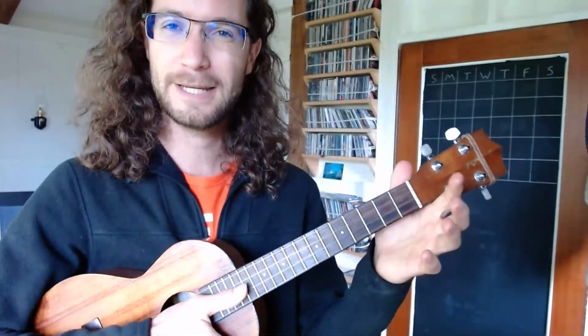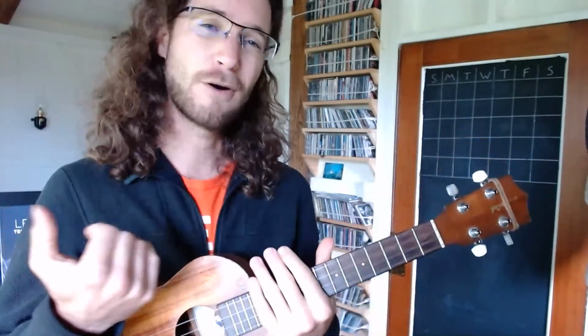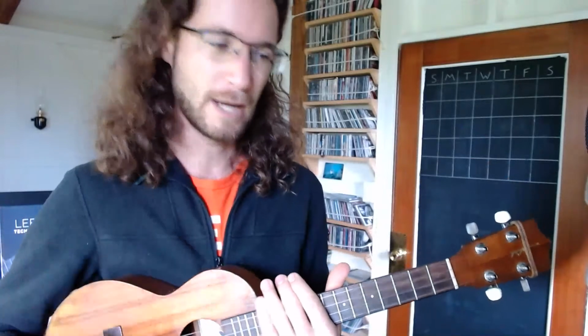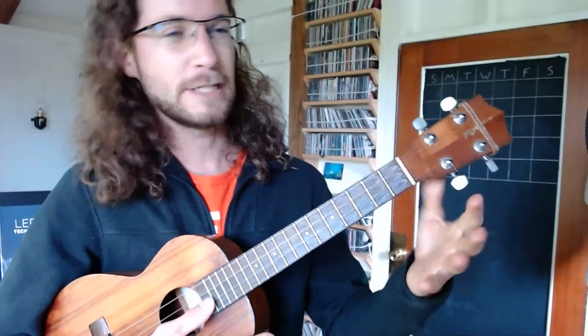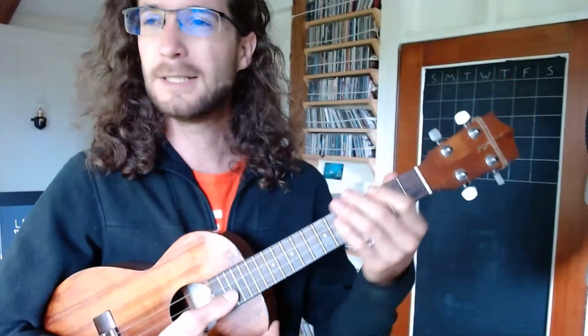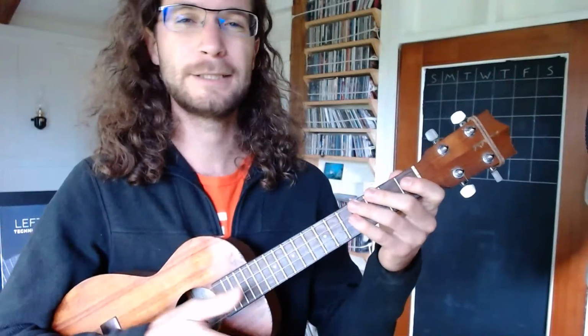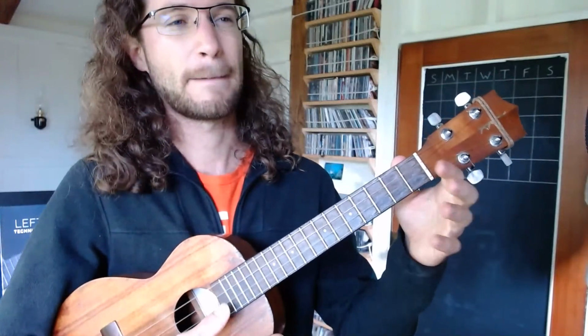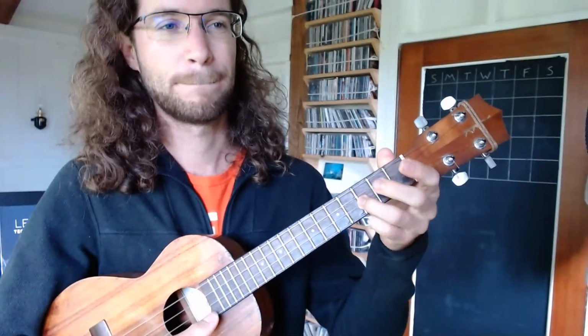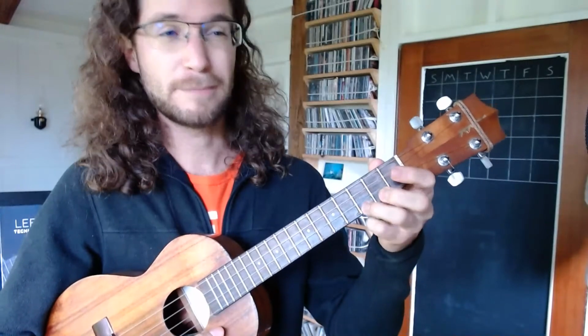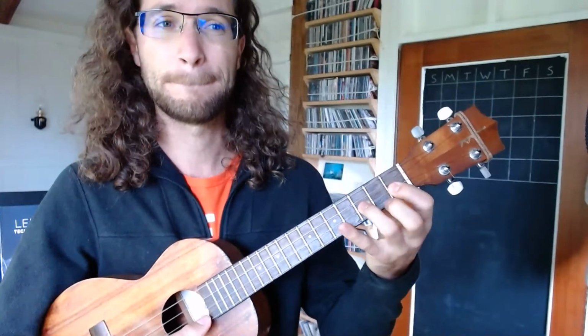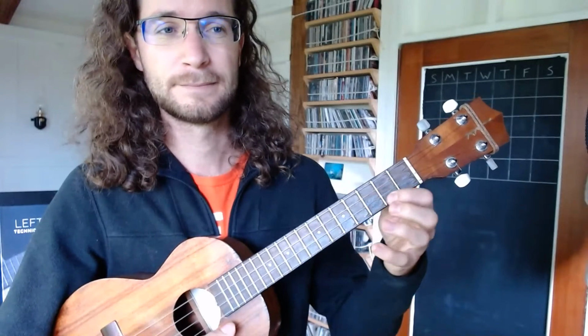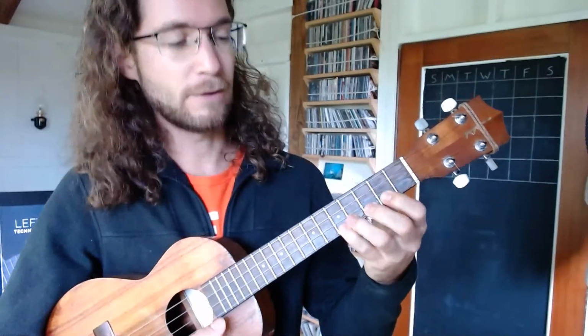Let's try it from the very beginning, and let's just go up. We'll go up and up and up. Each time we start over, we're going to be on the next pattern higher. So starting on the open E string. 1, 2, ready, pick. And then we shift up starting on F. And then we start on G.